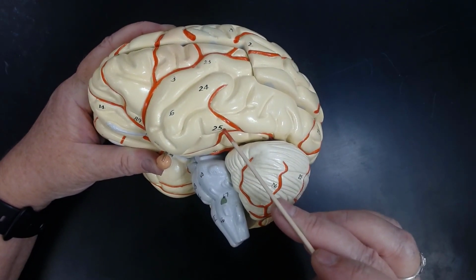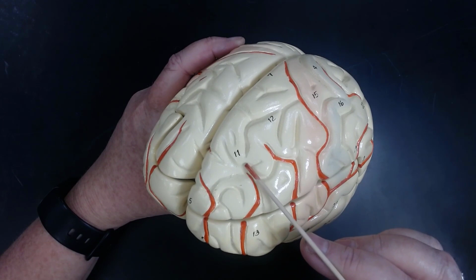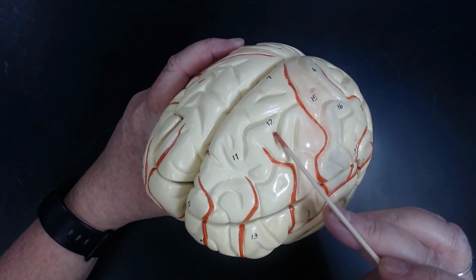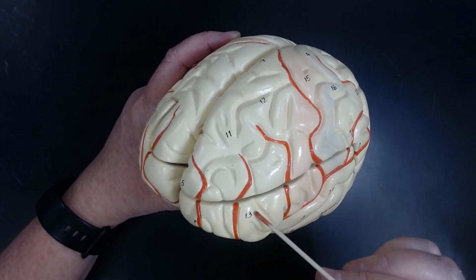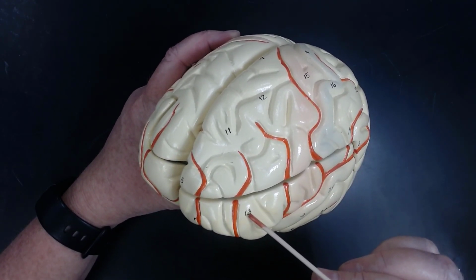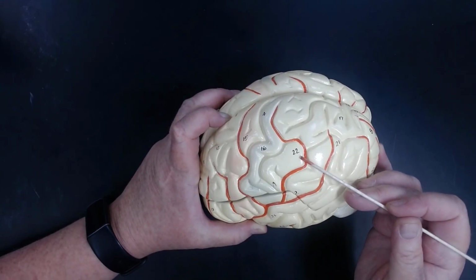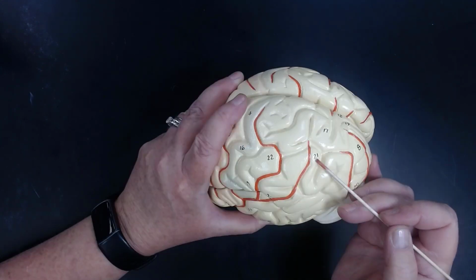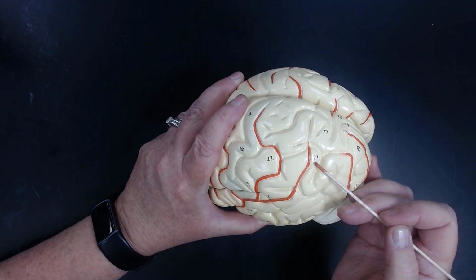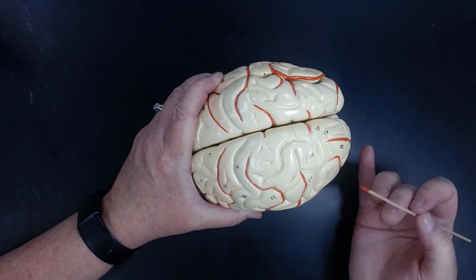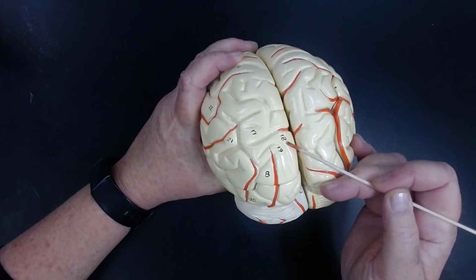11 is the superior frontal gyrus. 12 is the middle frontal gyrus, and 13 would be the inferior frontal gyrus. We have the supramarginal gyrus located at number 22. Posterior to this, at number 21, we have the angular gyrus. At 17, we have the intraparietal sulcus. Here at number 18 in this model, we have the superior parietal lobule.